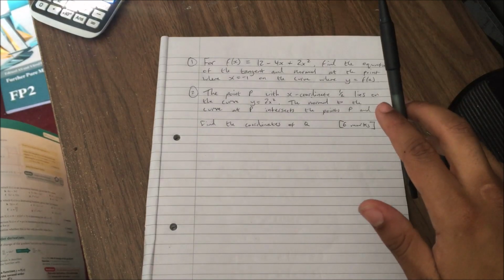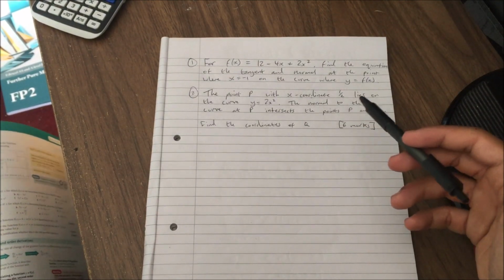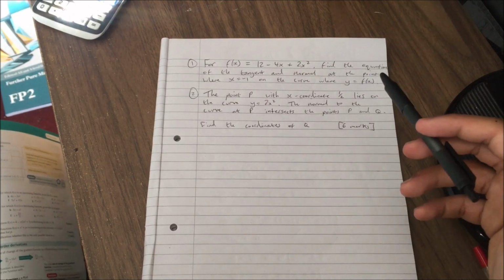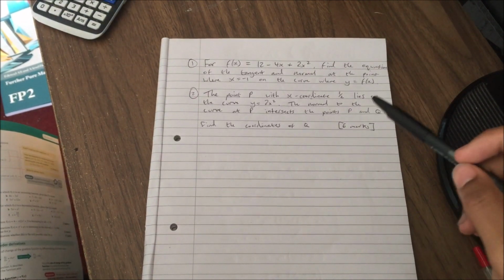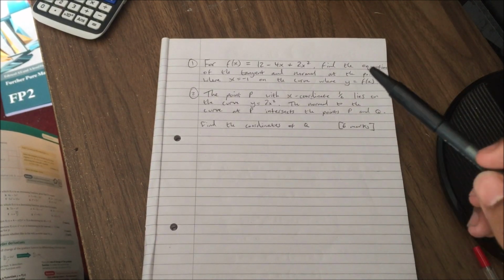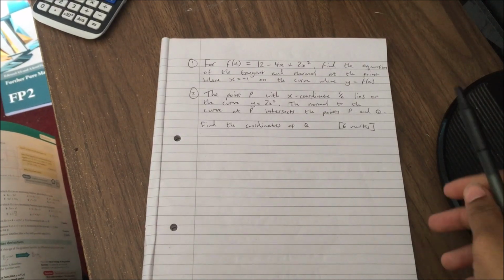That's my suggestion. But also, optionally, I would draw a sketch showing the curve and the point P and the normal. This will help you check that your answer makes sense.